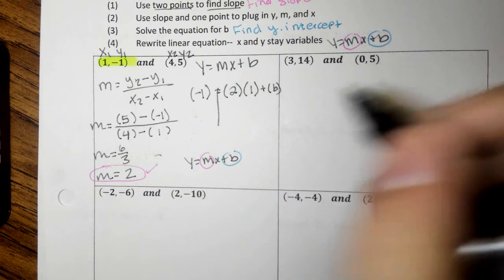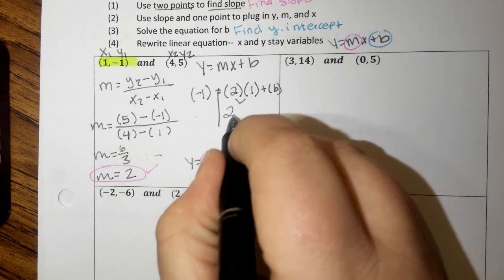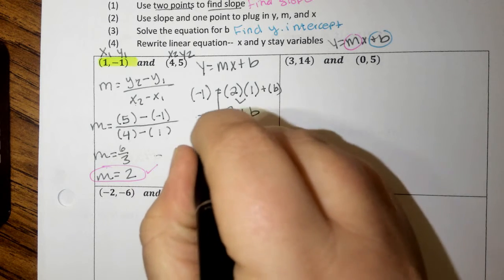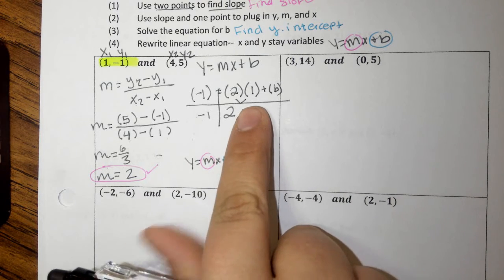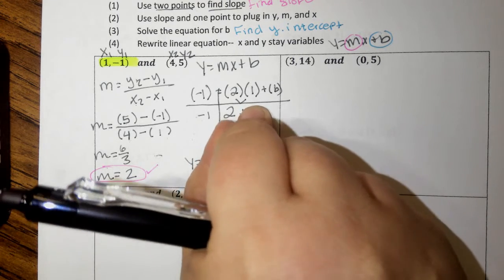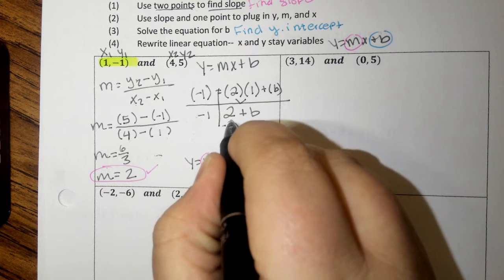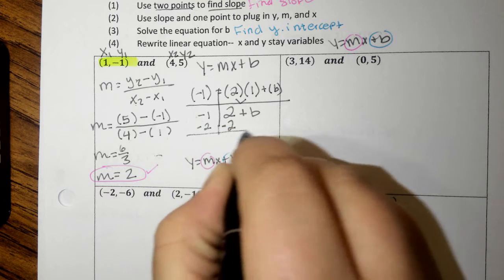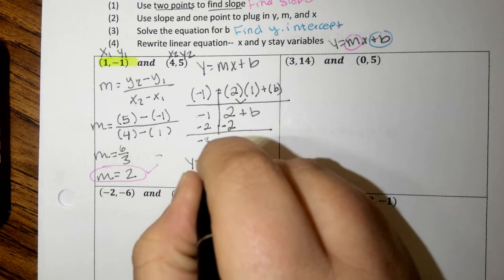Then we're going to solve the equation. Remember, you have to do the multiplication on the right first. So you have -1 equals 2 plus b. b is on the right. To get b by itself, you need to move the constants all to the left. To get rid of a positive 2, you do the opposite, -2. On the left, -1 minus 2 is -3.